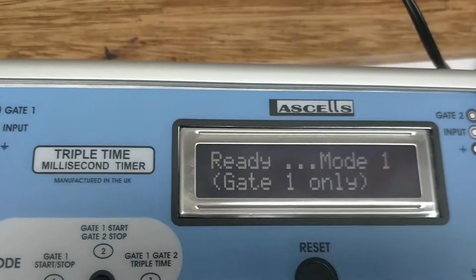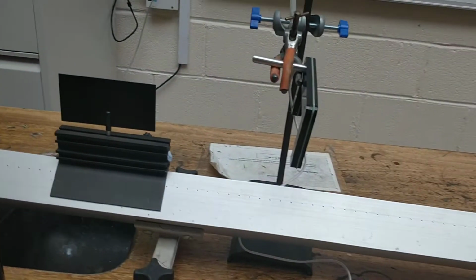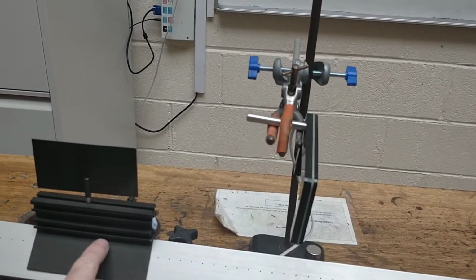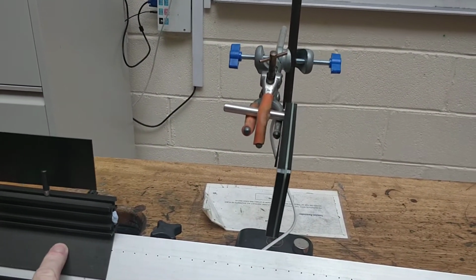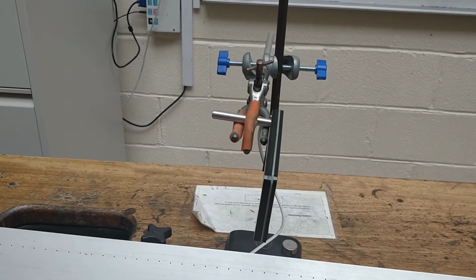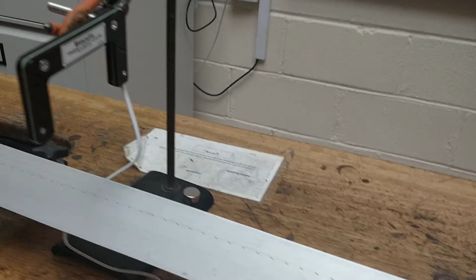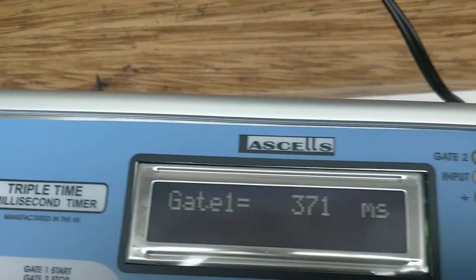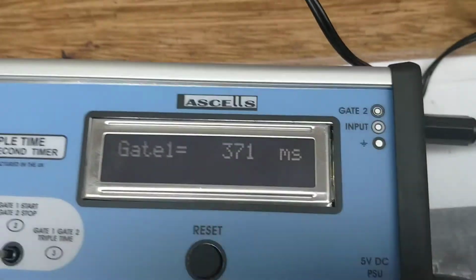So at the moment we have it ready. Okay, so all we do is we turn on the air track. We have no forces acting. We allow this to go at constant velocity, passes through the light gate, out it goes. Check our time. Our time is 371 milliseconds.